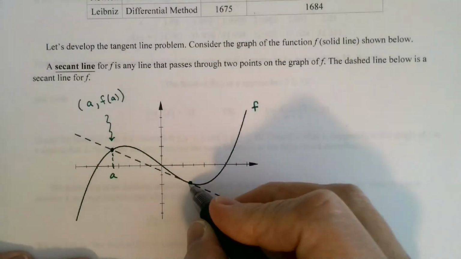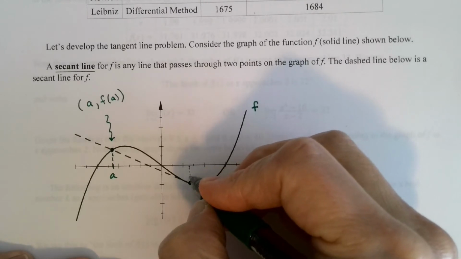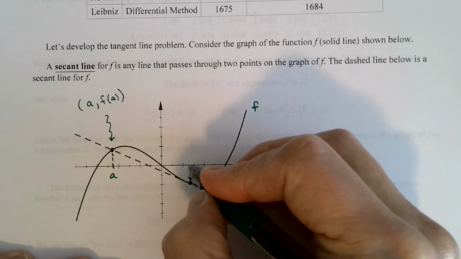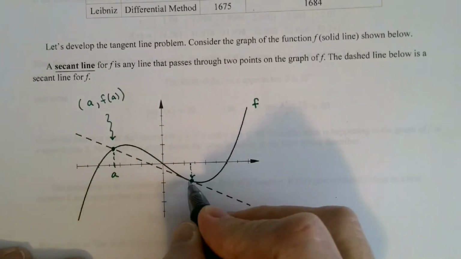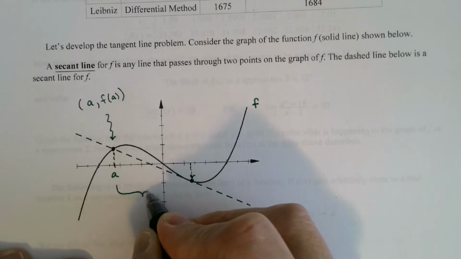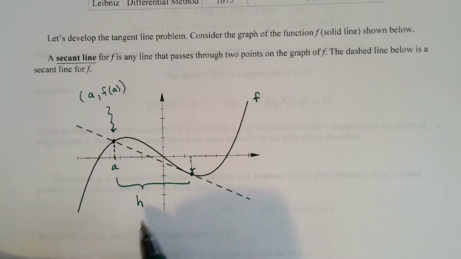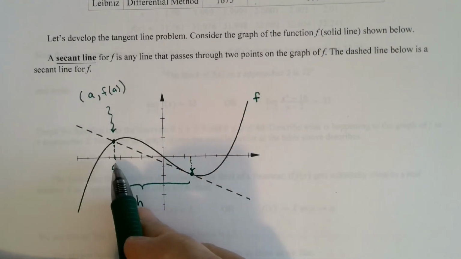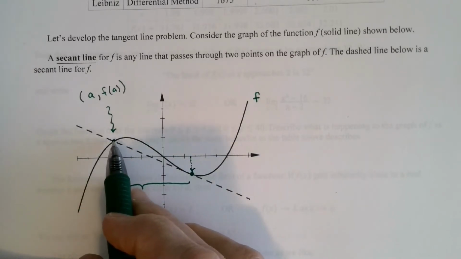Now I want to talk about this other point too, and the way I'm going to do that is I'm going to think about the x-coordinate of this point as being some fixed distance from a. In fact, I'm going to let that distance be called h. Sometimes you'll refer to that distance as the run of this line. We talk about slope, right? The rise over the run.